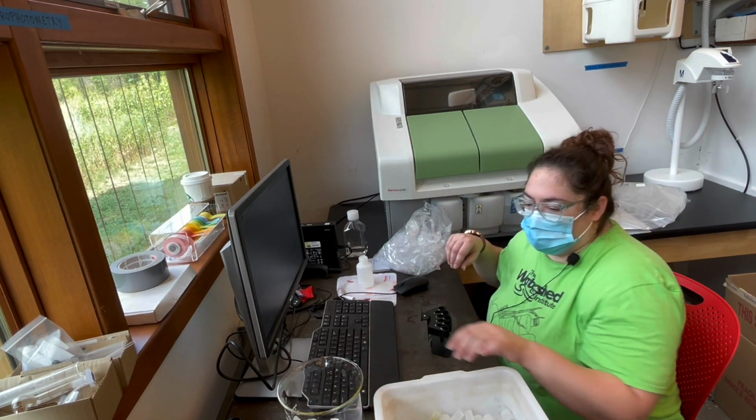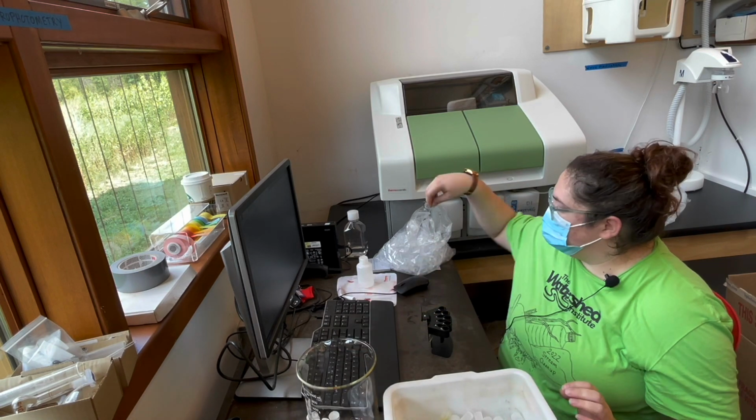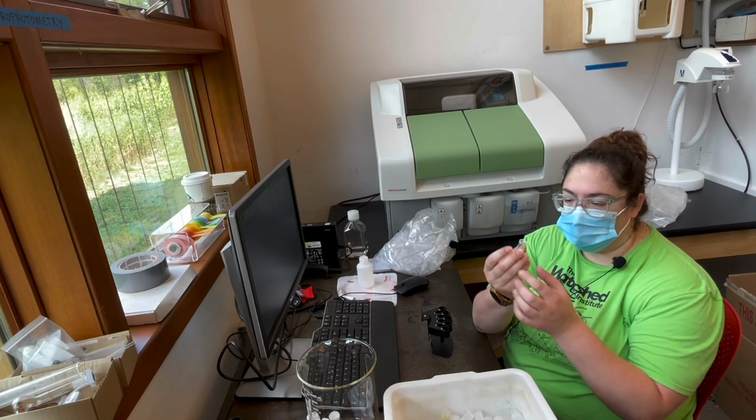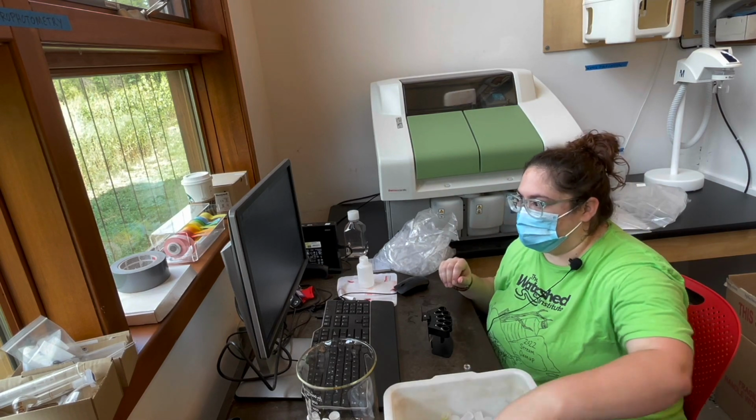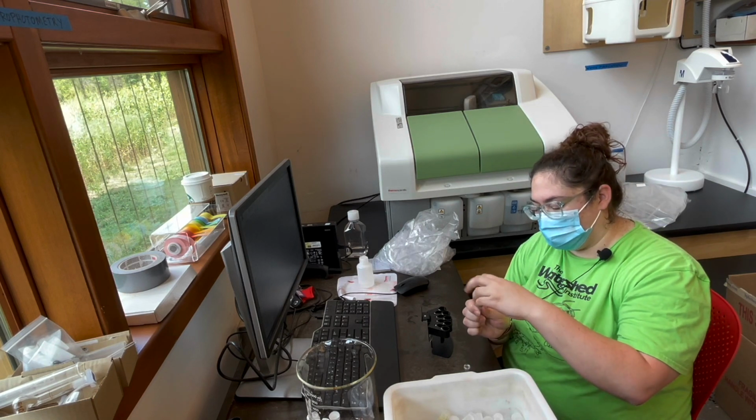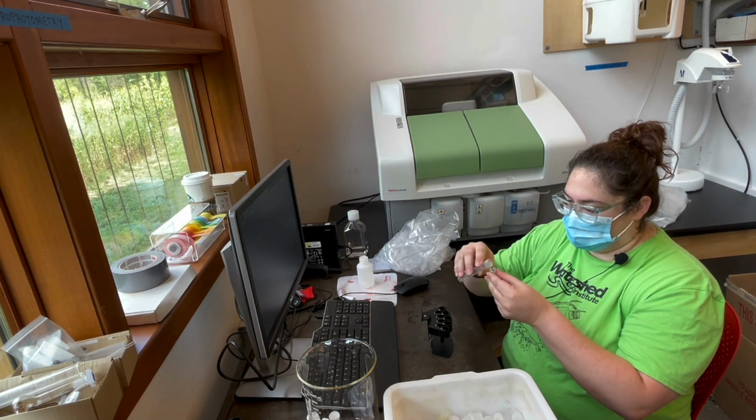So kind of like we did with the turbidity, these are the cups that I'm using for the samples. They're really tiny, but I have to rinse them first with the samples. So first I'll grab a sample, shake it up, and pour a little bit in here.